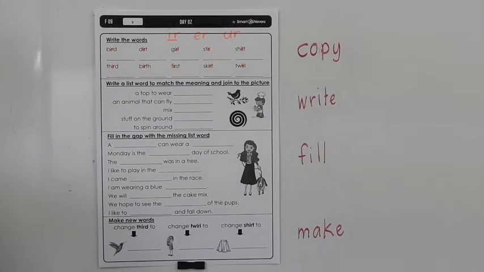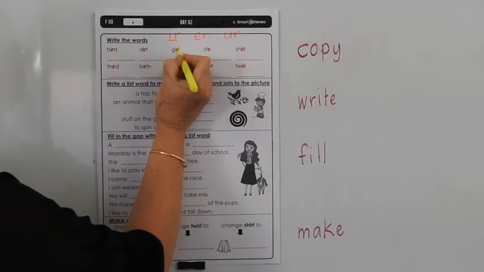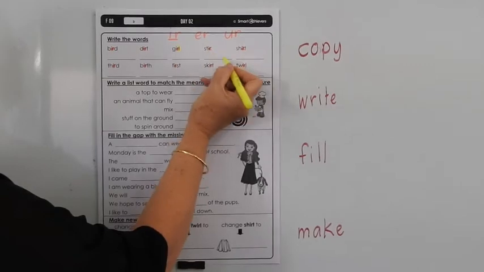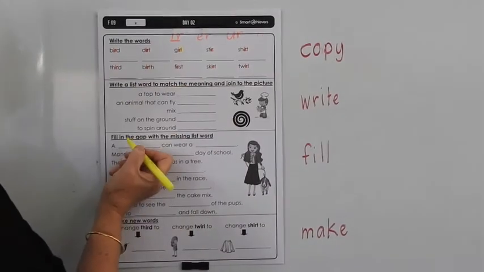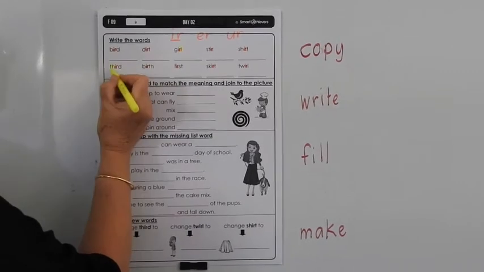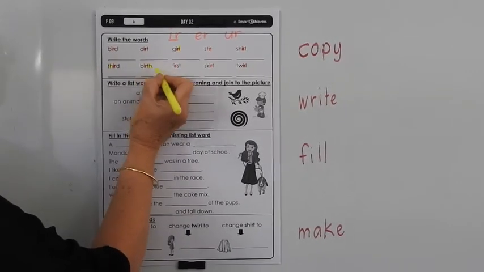So after a long vowel sound, we know we use one L. IR can be at the end of words, but usually if you look at these, it's usually in the middle of a word. Here we've got the th sound at the start of a word and at the end of a word.